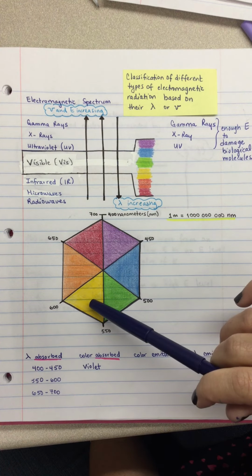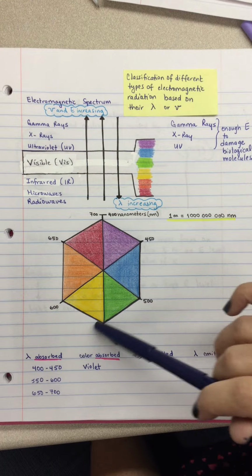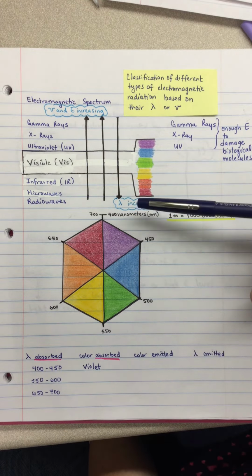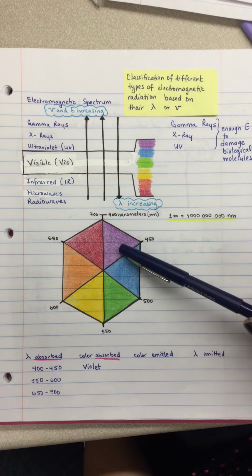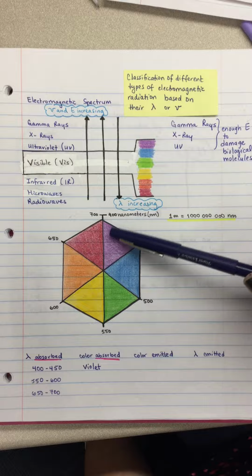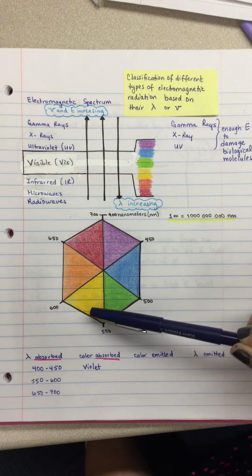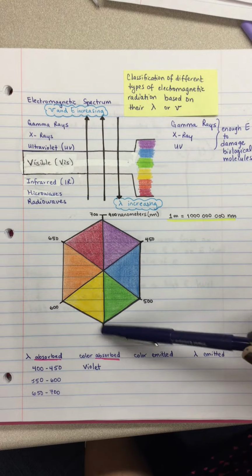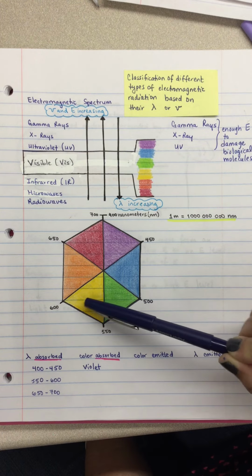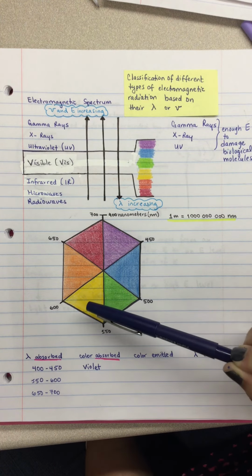So that color between those two wavelengths is the color that is being emitted. And the color that you can observe in that case is the yellow one.